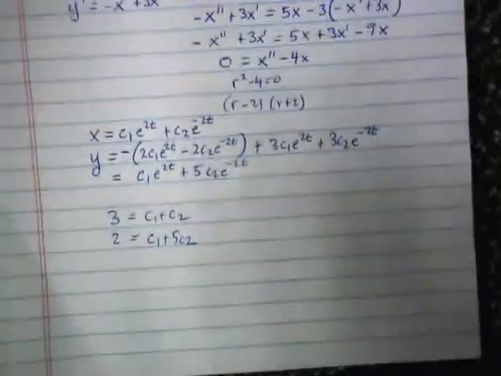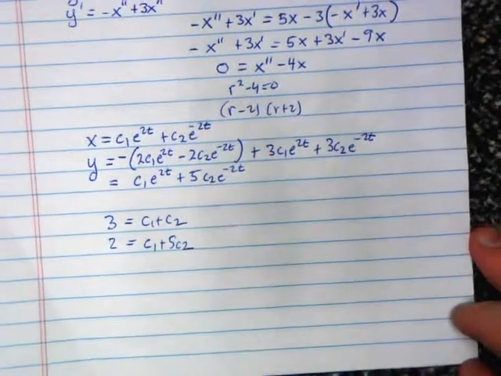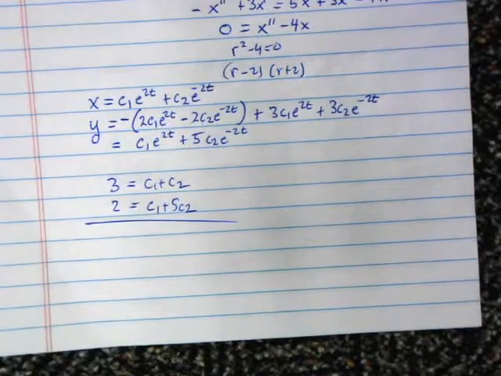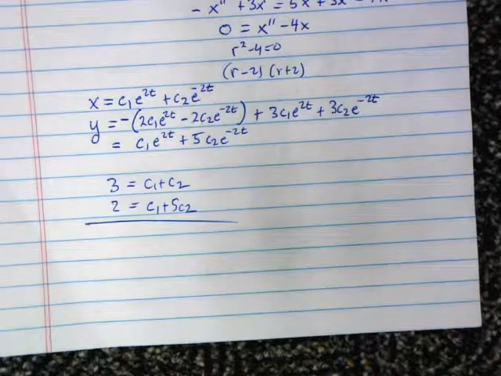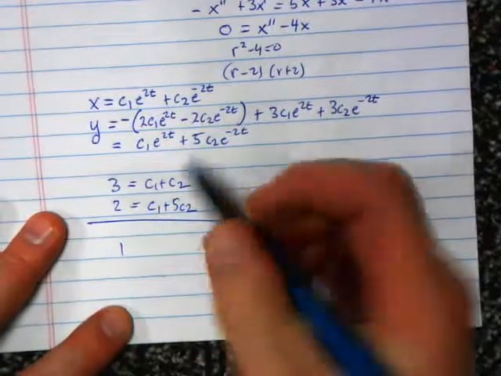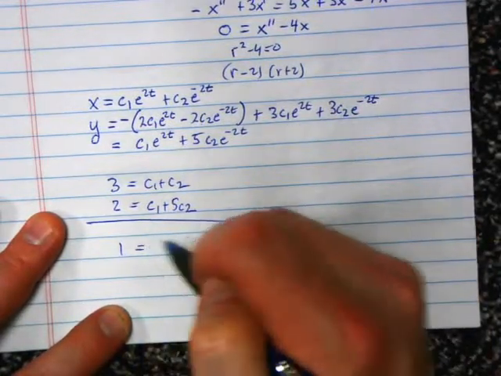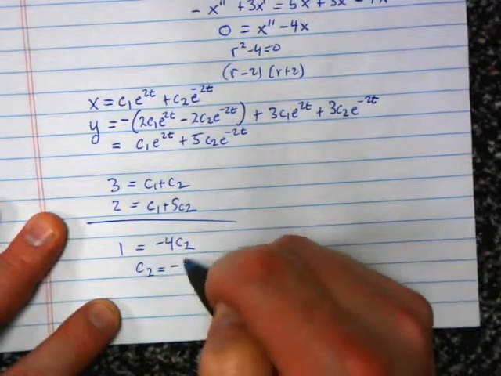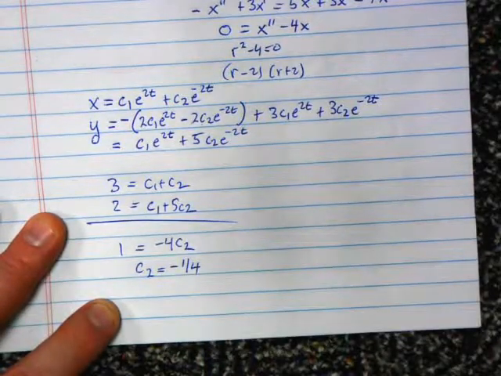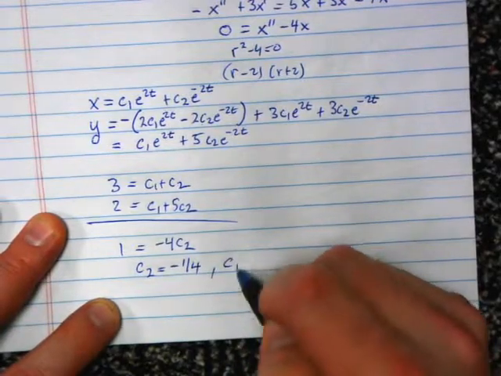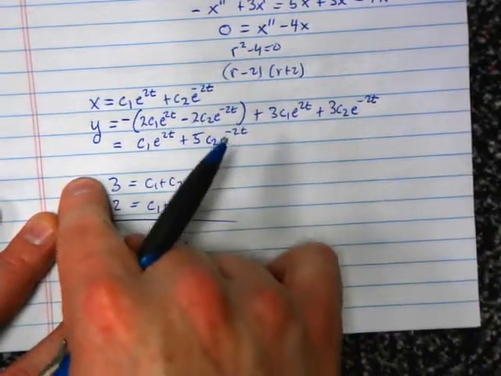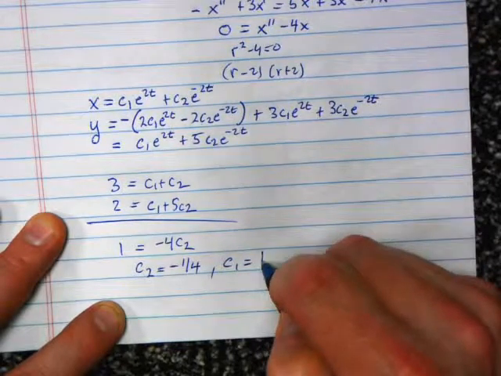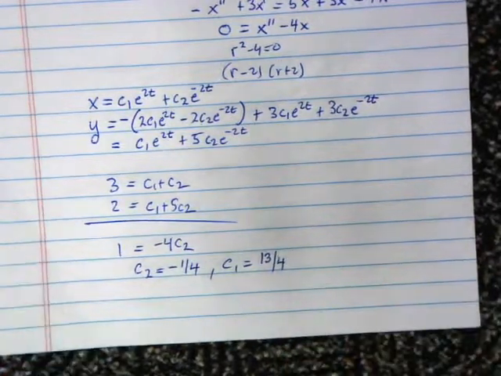How would you solve that system of equations? With a matrix? You guys love your matrices. I would just go ahead and subtract those two equations. 3 minus 2 is 1. The c1s go away. Equals minus 4c2. So c2 is negative a quarter. Which means c1, when I plug negative a quarter in and then add it over there, I get 13 quarters.